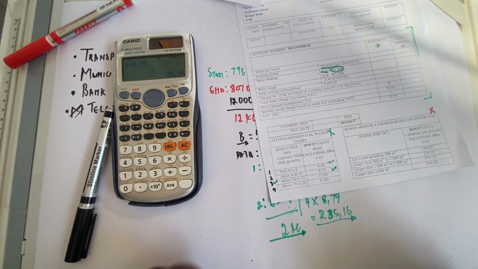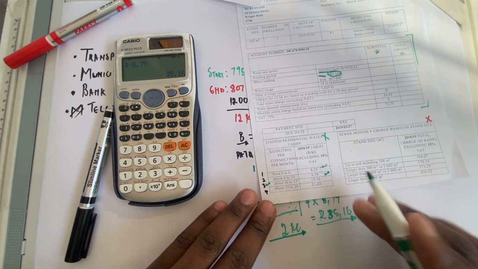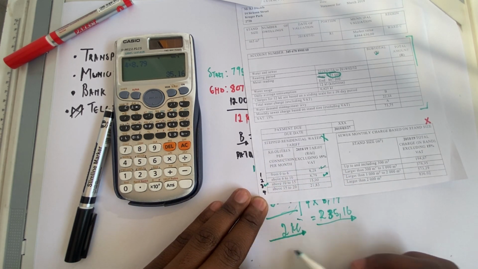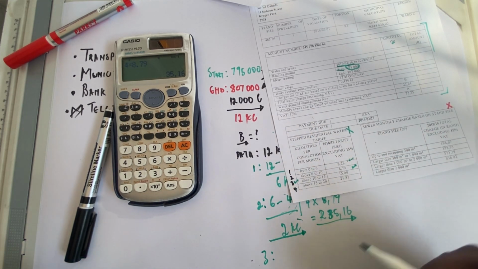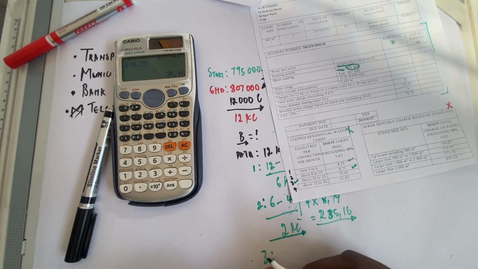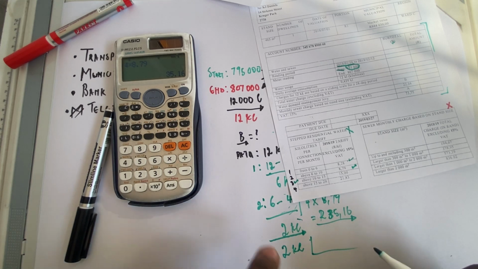But here I won't reach the maximum because I only have 2 kiloliters left on the third column. I hope you can see there on the third one. So the 2 that I have left, which is 2 kiloliters, I need to find its amount.